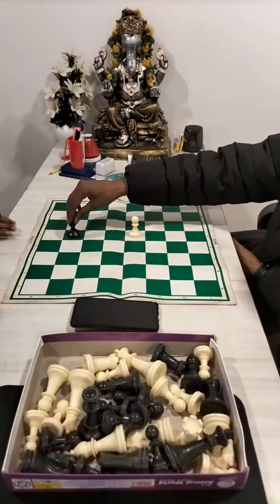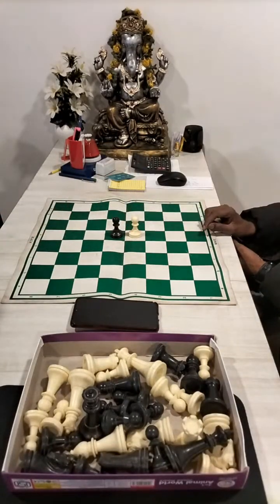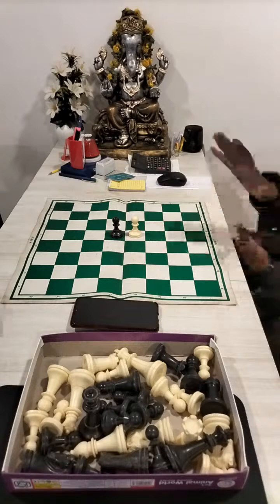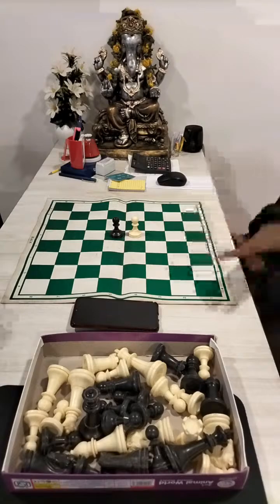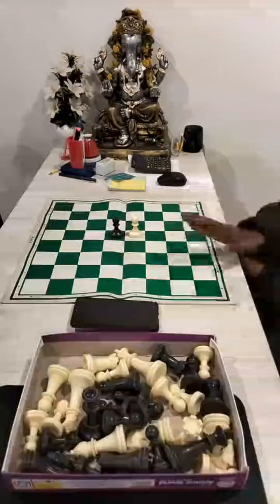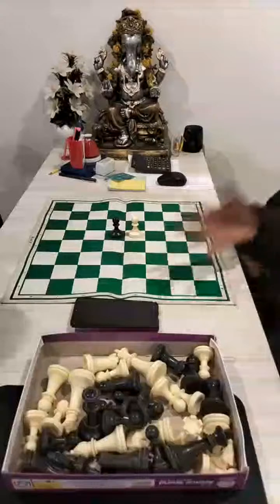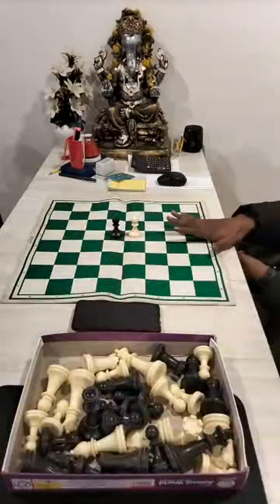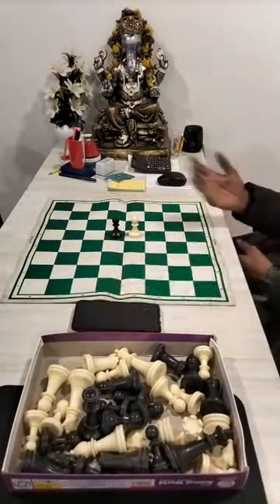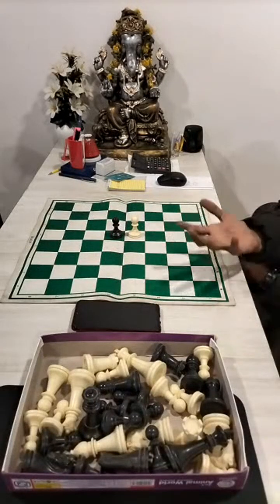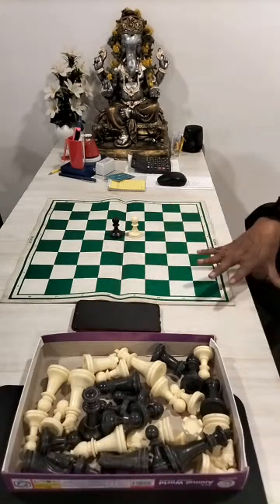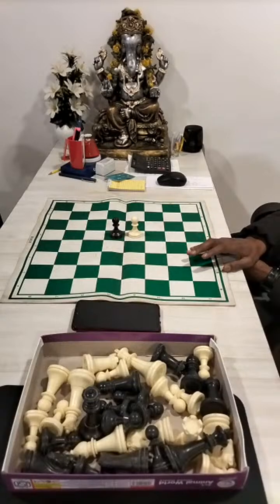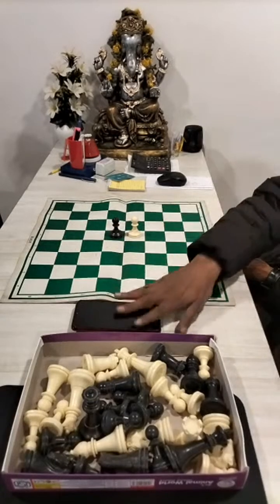Now you made the move, but you forgot to press the clock. I made this point because generally I've seen children only know how to play chess, but they don't know about the clock. Whenever the clock is kept on the board, they only play the game. When the clock is kept, they get tensed. It's like something new to them. So if you learn properly in the beginning stages, you will not have the tension. So always you should play and use a clock.